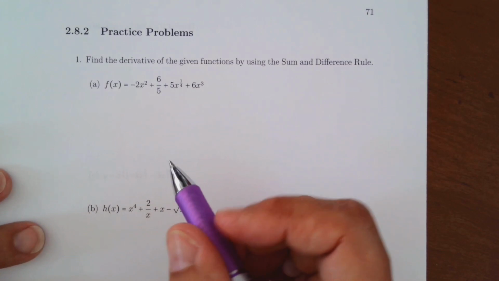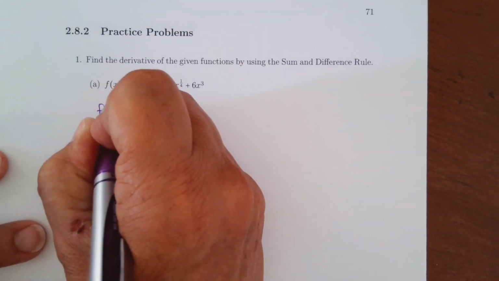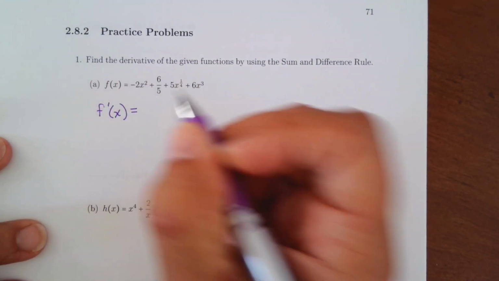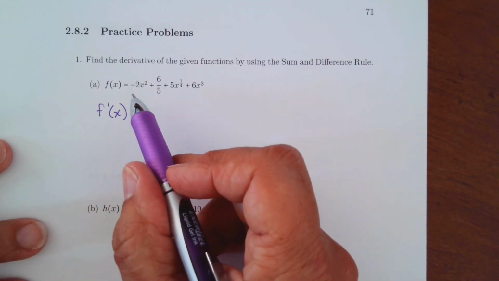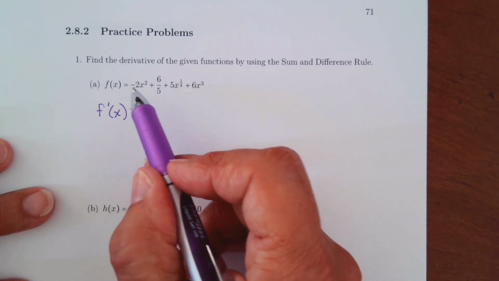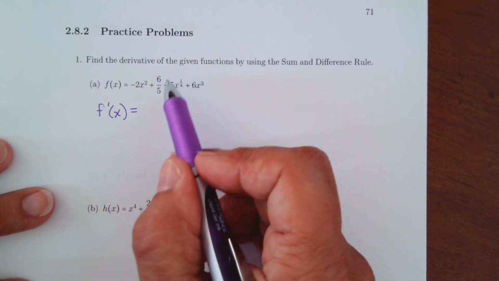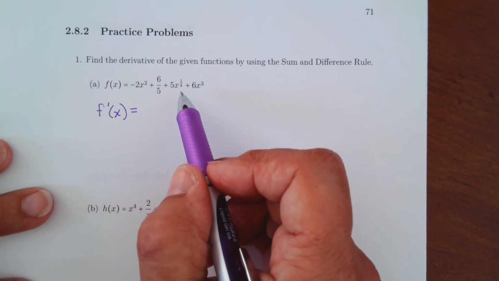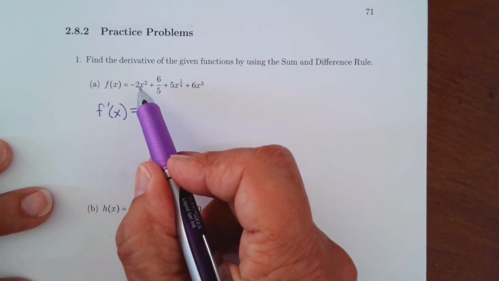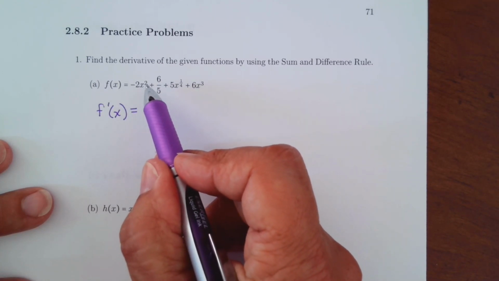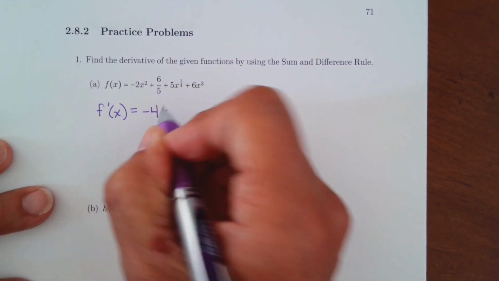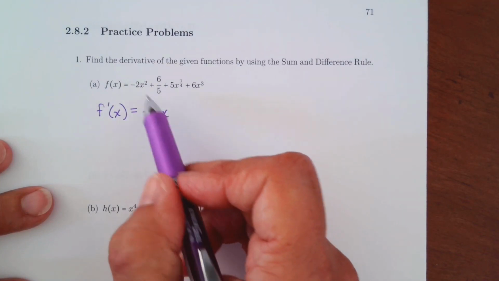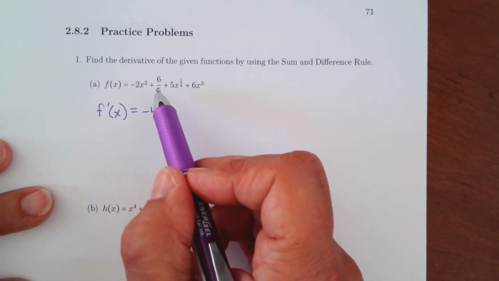So all I have to do for number one, part A, is find the derivative. We're going to do each individual part. These are sums, so we can use the sum rule, which is just take the derivative of each individual part of this function. So the derivative of negative 2x squared, multiply the coefficient times the exponent. So negative 2 times 2 is negative 4. Subtract 1 from the exponent. So 2 minus 1 is 1.